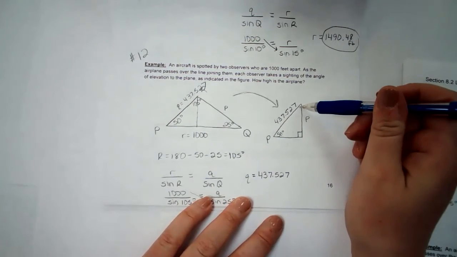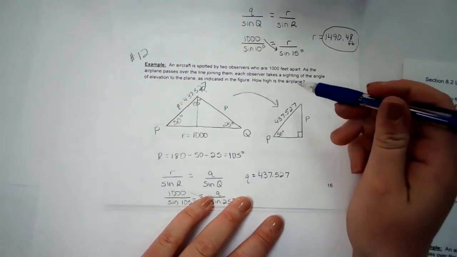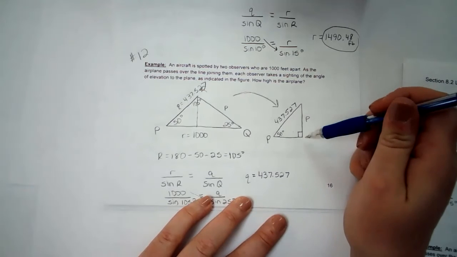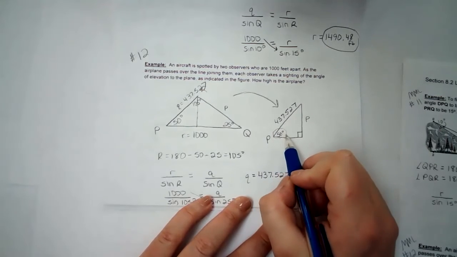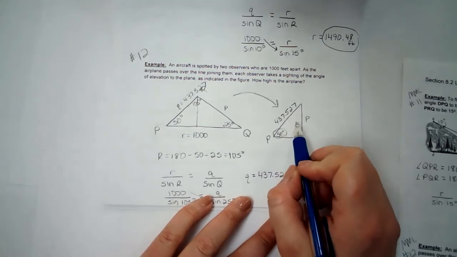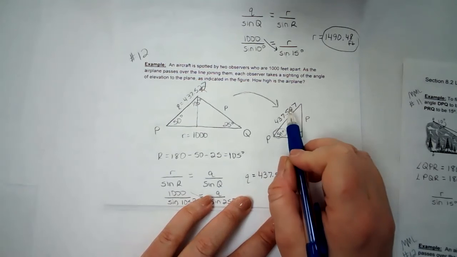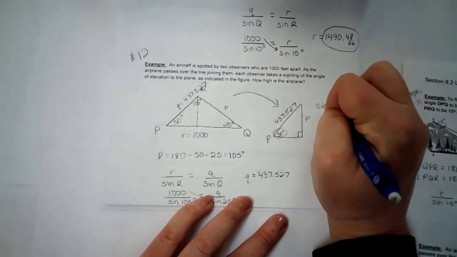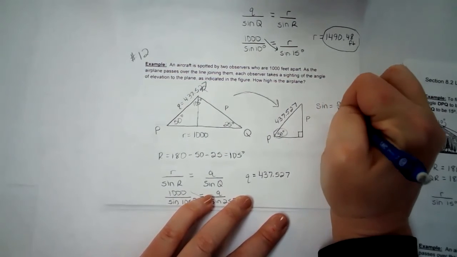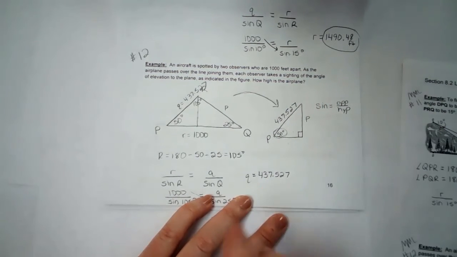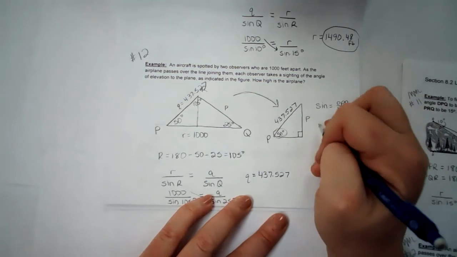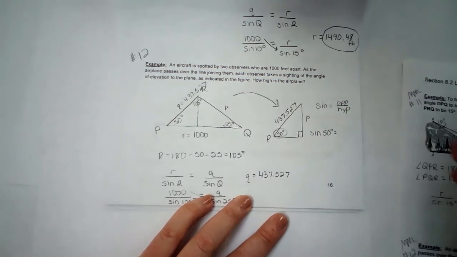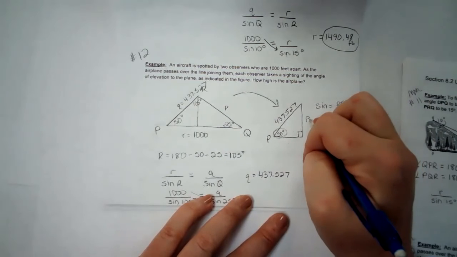Okay. I don't know this angle. I don't need it. I don't know this side. I don't need it, but I do know this side. So if I'm sitting here at 50 degrees, I need the opposite, and I do have the hypotenuse. So remember, SOHCAHTOA tells us sine is opposite over hypotenuse. And I can use that because I have a right triangle now. So here I go. I'm going to say the sine of 50 degrees equals opposite.